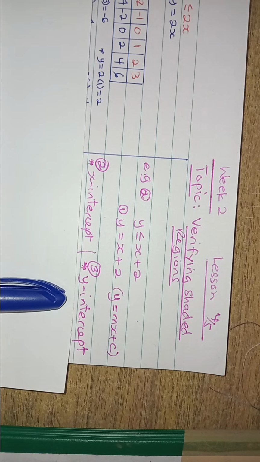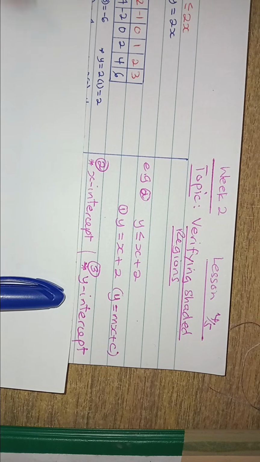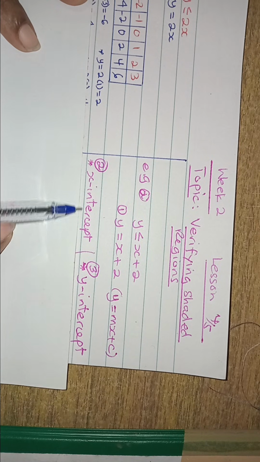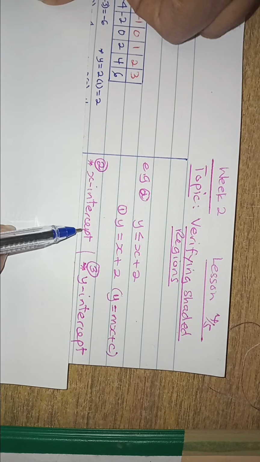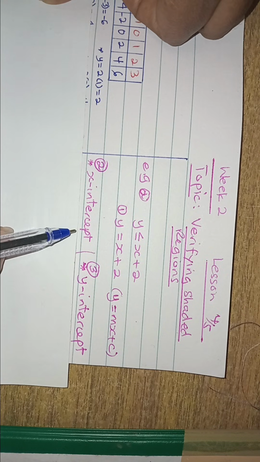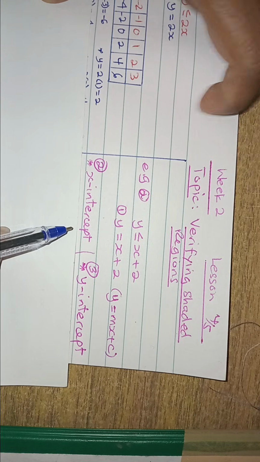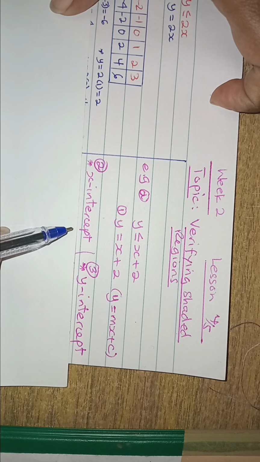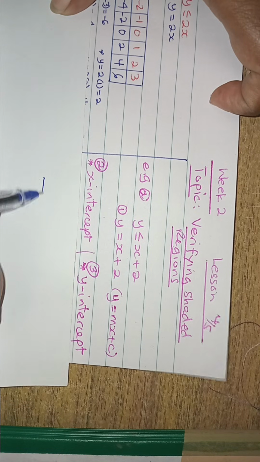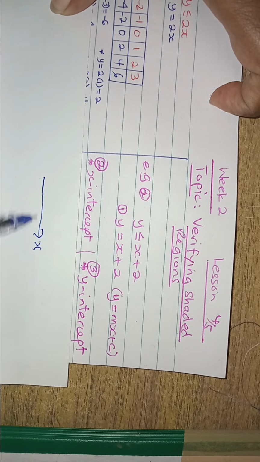Well, let's look at the x-intercept. The meaning of the word intercept kind of means cut. For example, you are telling a story with some friends, and then someone just intercepts and cuts in and disturbs your story, and then starts with his or her own story. So the x-intercept is a point on the x-axis where your straight line graph cuts.